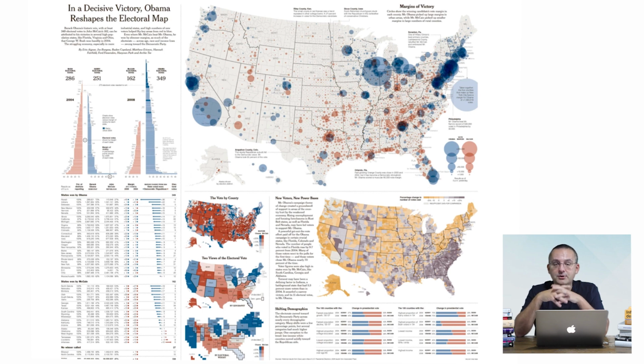Sometimes, particularly when you create interactive graphics, you can let the reader choose how to visualize the data. Show me the data on a map, show me the data on a bar chart. The map will show me the geographic patterns, the bar graph will let me compare the numbers more accurately.